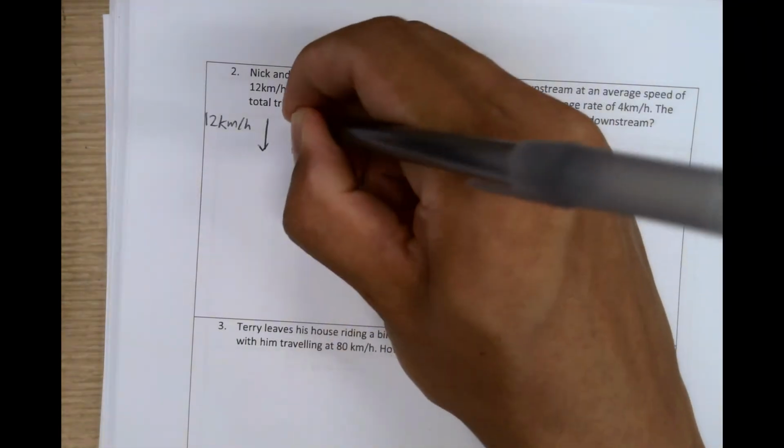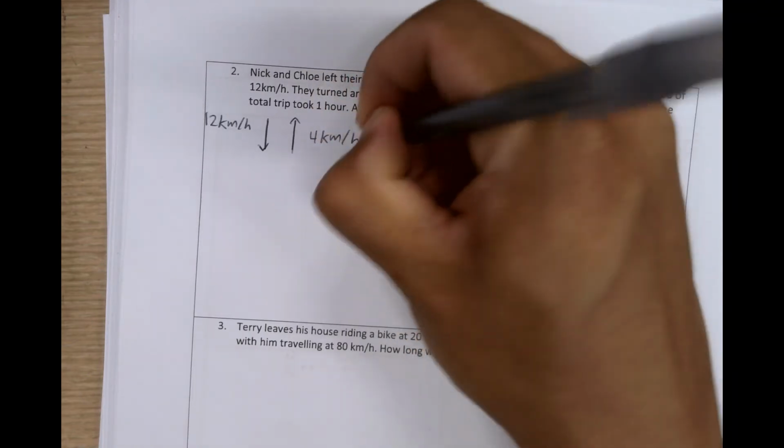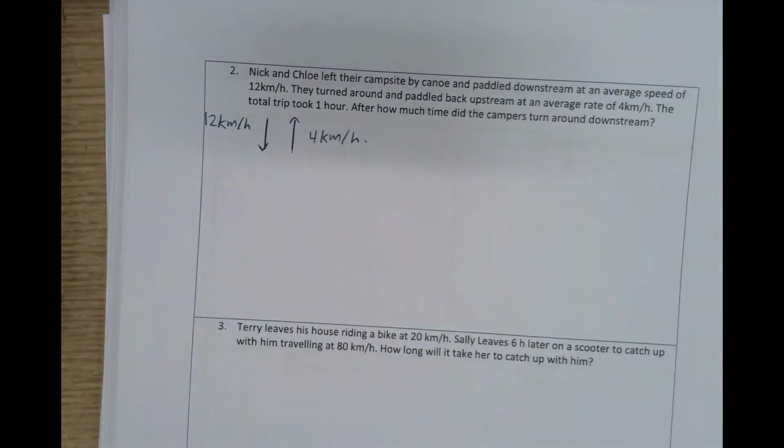And they also traveled upstream at 4 kilometers per hour. Right? What we know, which is really important, is that the distance they covered going downstream and upstream is exactly the same. So maybe they went somewhere and then they stopped and said, okay, it's time to go back, and so they traveled upstream. Well, that distance they traveled is exactly the same. One's just faster than the other.